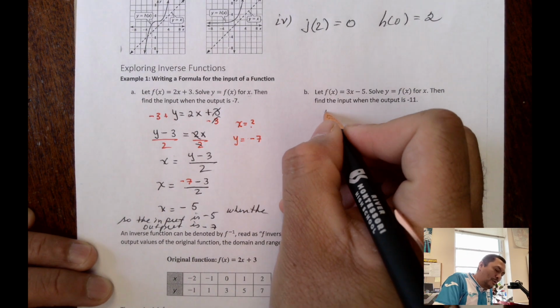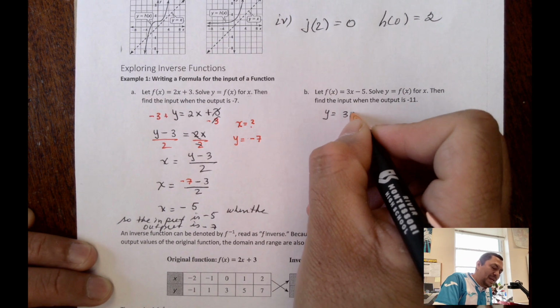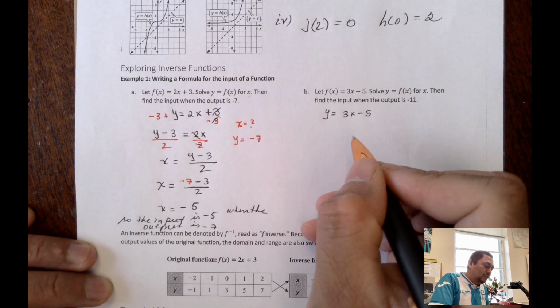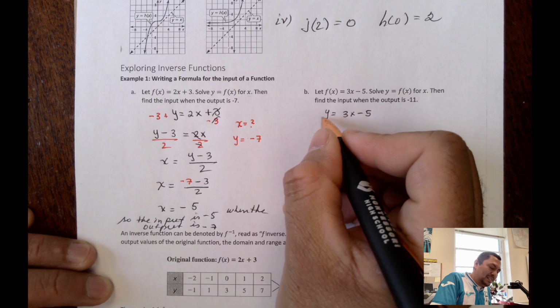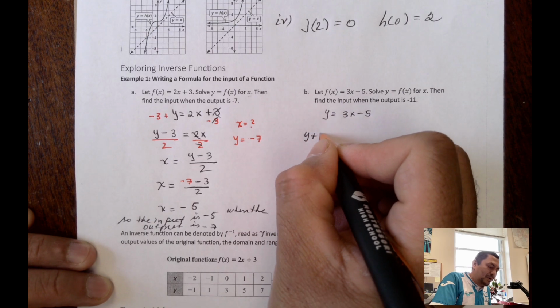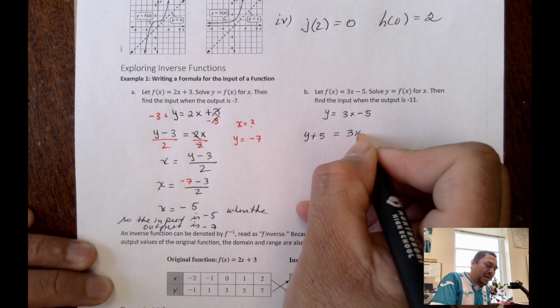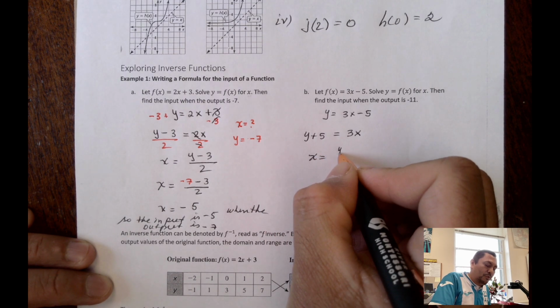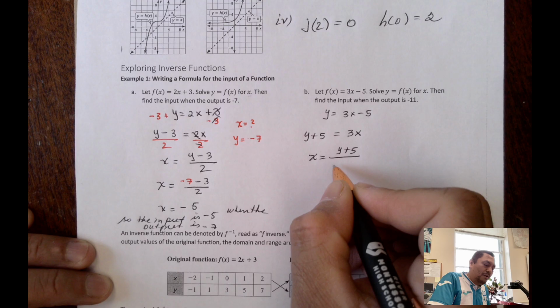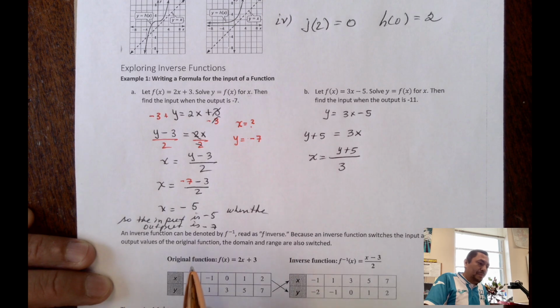I'm going to do b. I have y equals 3x minus 5. So same, let's solve for x first. So I'm going to have y plus 5 equals 3x. Then we divide by 3. So x equals (y plus 5) over 3. That's what I have.